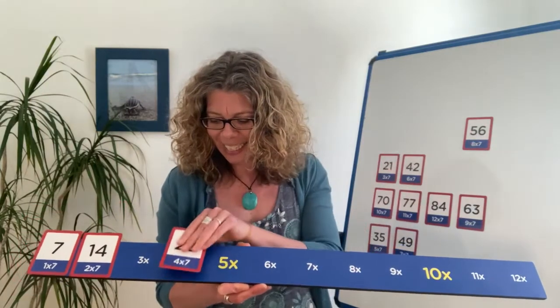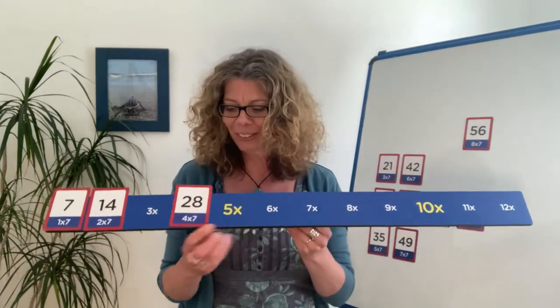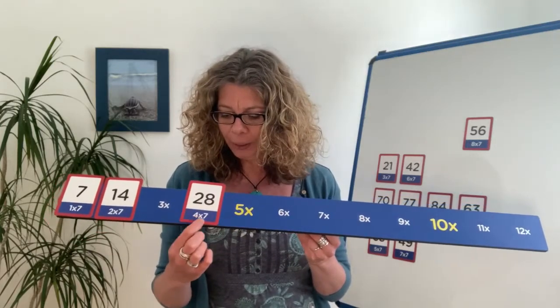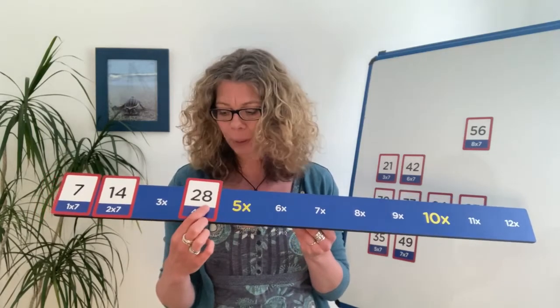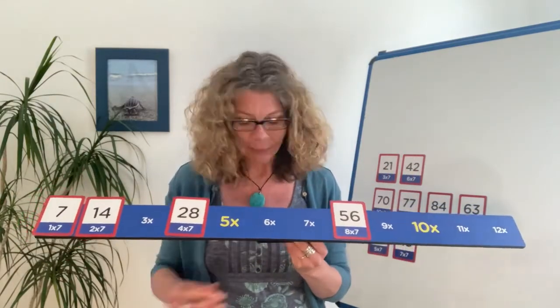Now if we double 2 times 7, it will help us find 4 times 7. And 14 doubled is, if you are saying 28, you are absolutely right, and that card can go there. So 4 times 7 is 28. Now we can double 4 times 7 to help us find 8 times 7. And 28 doubled, that's a bit of a trickier double. So 28 doubled, if you are saying 56, you are absolutely right. Well done. So that's our first set of facts using the doubling strategy.